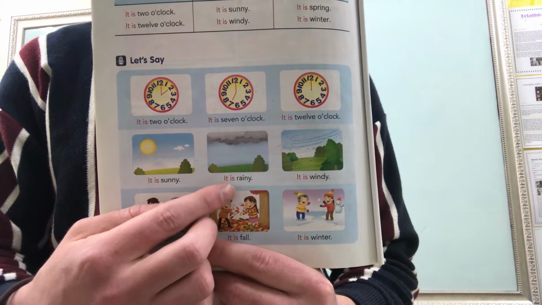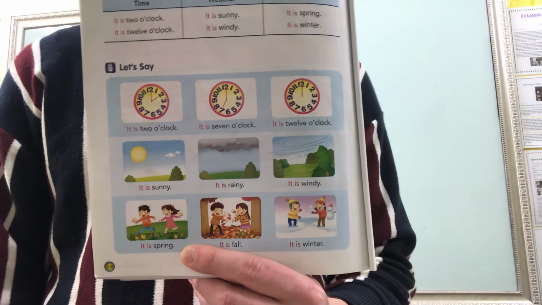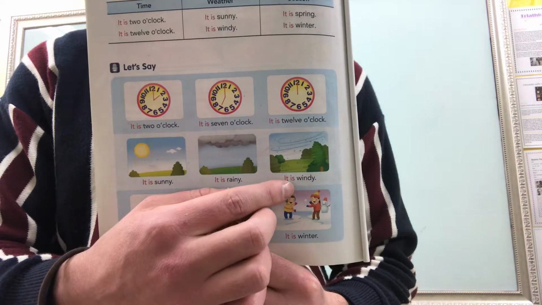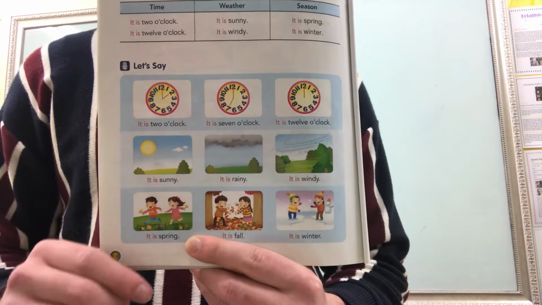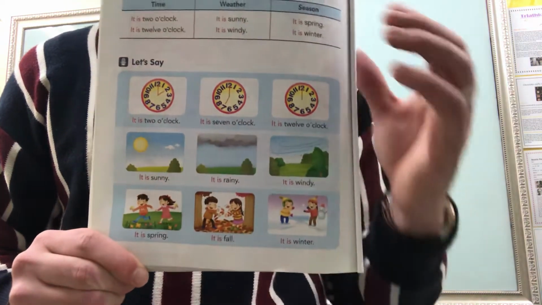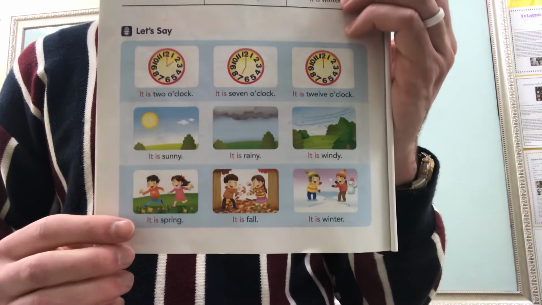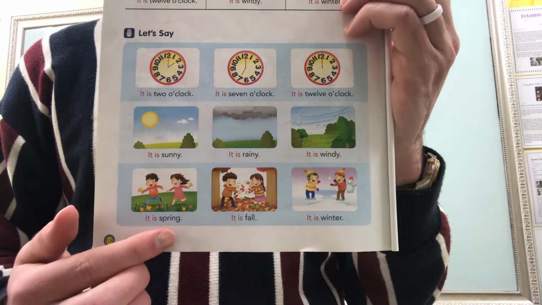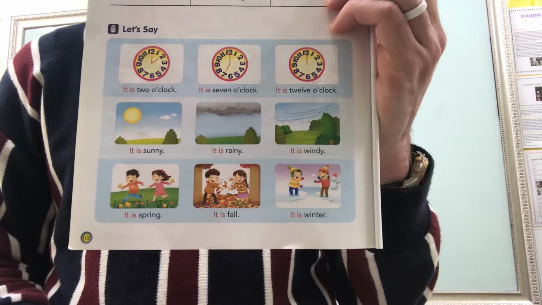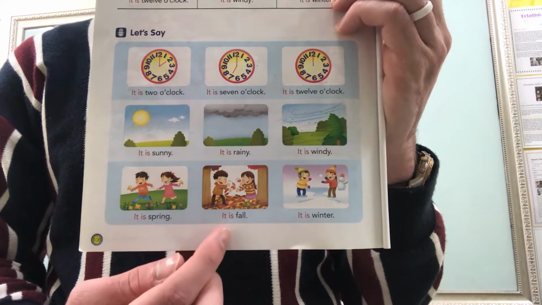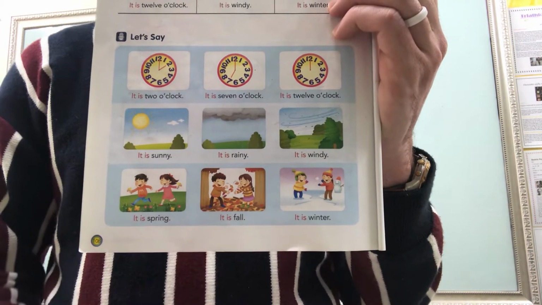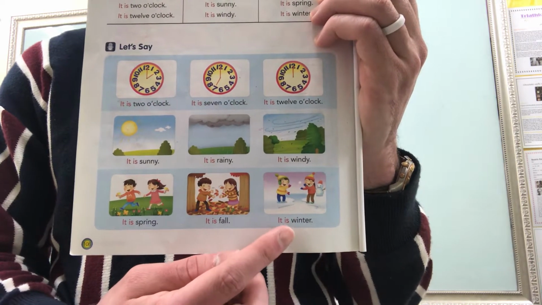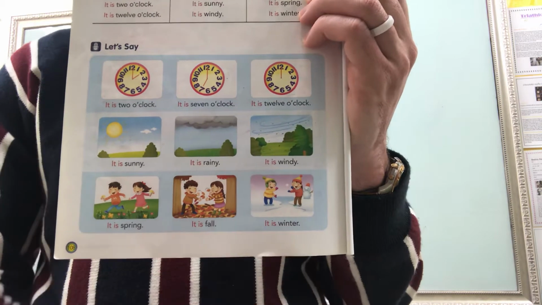It is rainy. It is windy. All right, let's move on to the seasons now. It is spring. It is fall. It is winter.